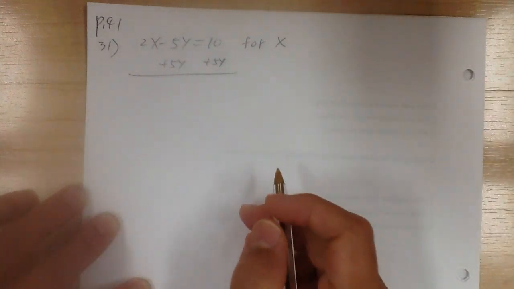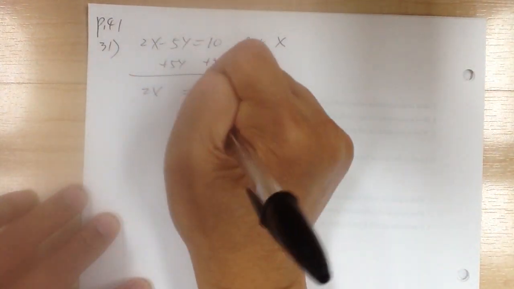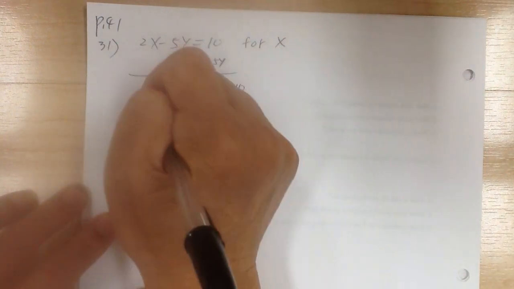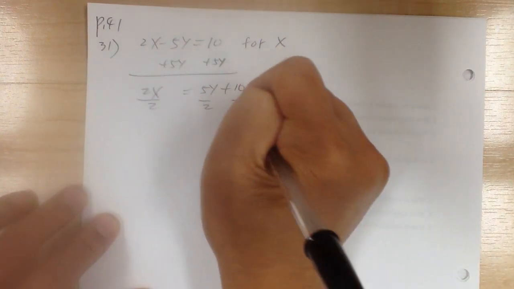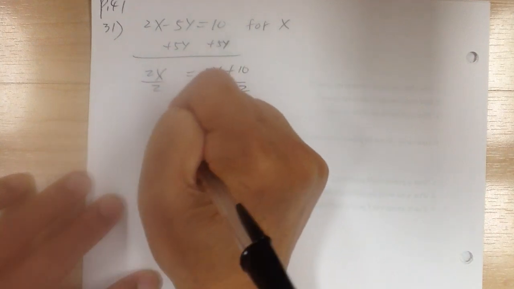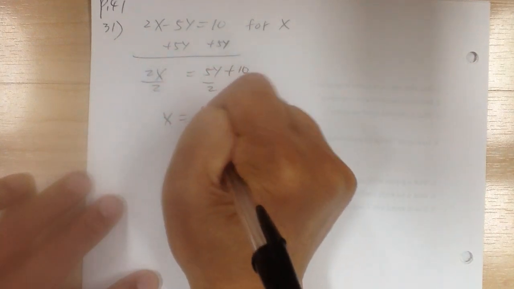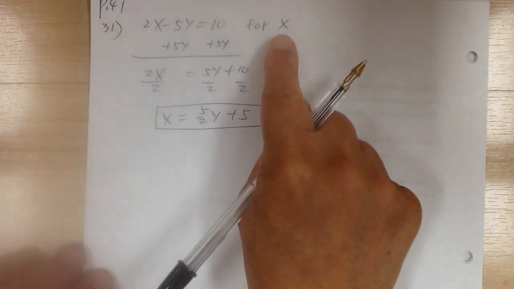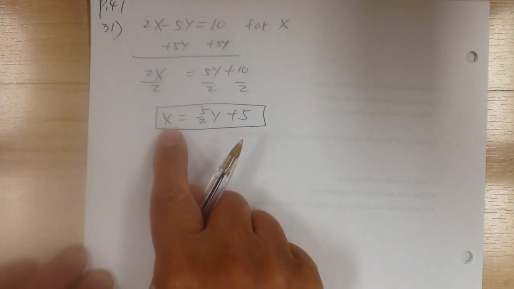Everything else go to the other side. So you got 2x equal to 5y plus 10. Okay. Then after that, you divide everything by 2. Okay. So you got x equal to 5 over 2y plus 5. Okay. Again, so that's what I mean by solve for x. Means you want to have x by itself and everything go to the other side.